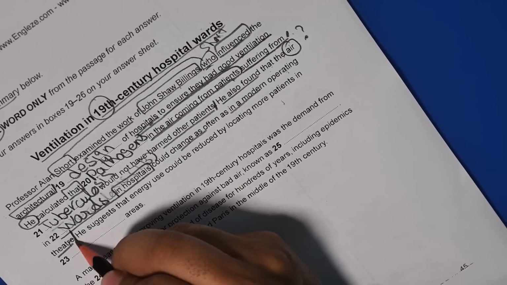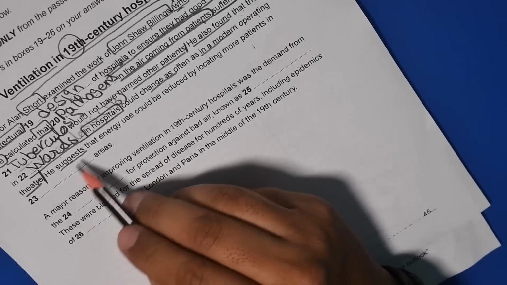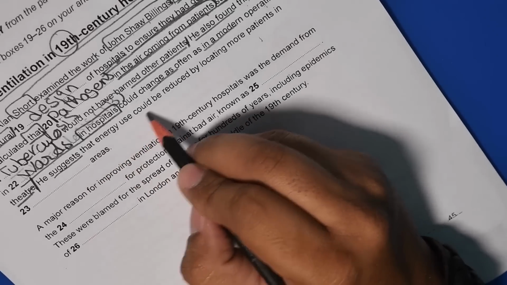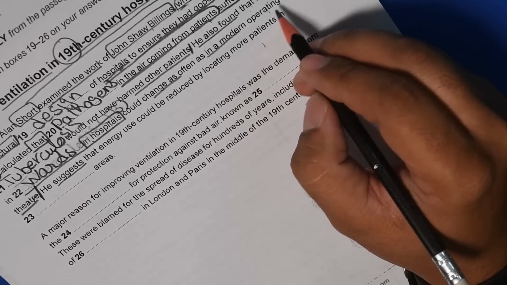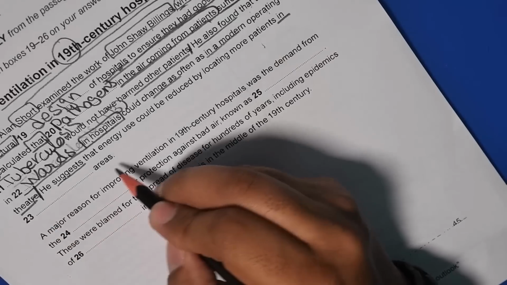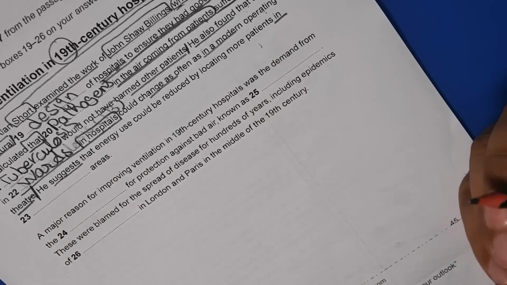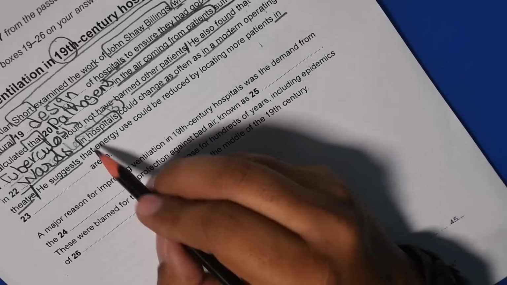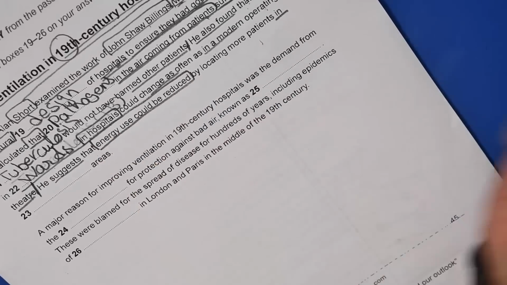Now we read from here. He suggests, now he gives a suggestion, right? He suggests that energy use could be reduced by locating more patients in dash areas. Now this means it's the type of areas. If you locate the patients there, energy use could be reduced. That's what you need to find out.